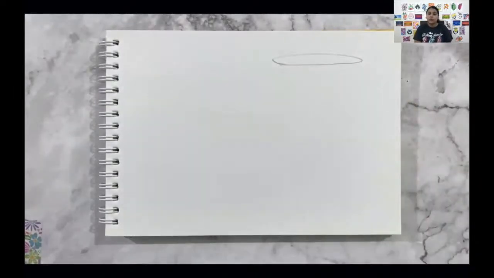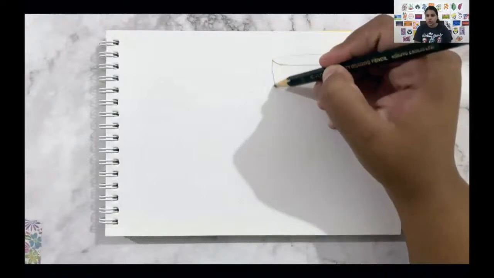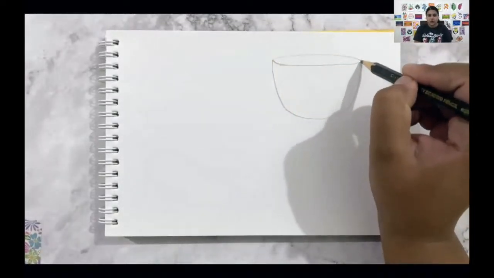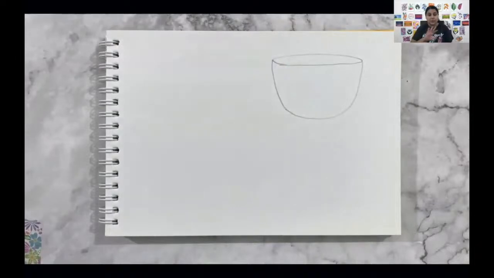For my soup bowl, I'm starting with an oval on top, and then I'm drawing a curve at the bottom. Now this is basically going to be the basic bowl that I have right here. Perfect.